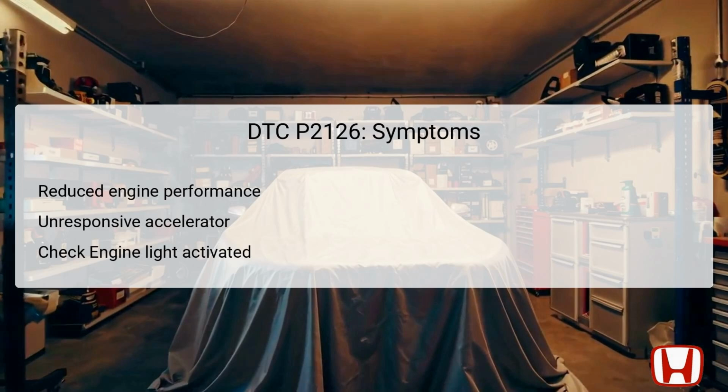Additionally, the accelerator pedal may become unresponsive at times, which can also compromise safety. Finally, the check engine light or similar warning indicators will typically be activated on the dashboard, alerting the driver to an underlying issue. Recognizing these symptoms is crucial for timely diagnostics and repairs.